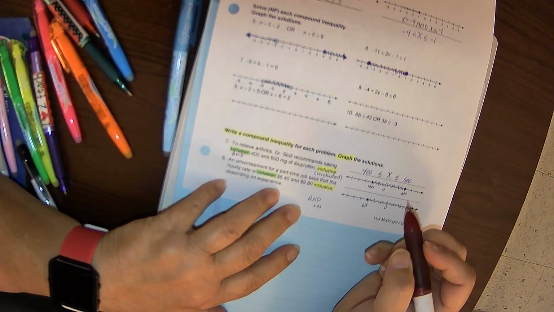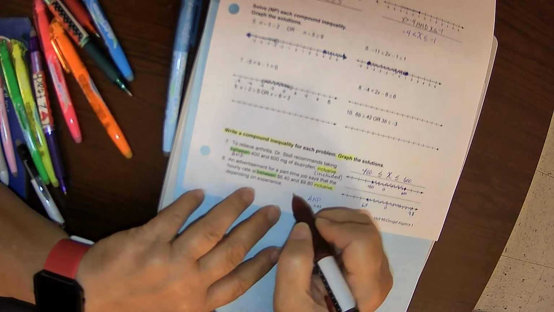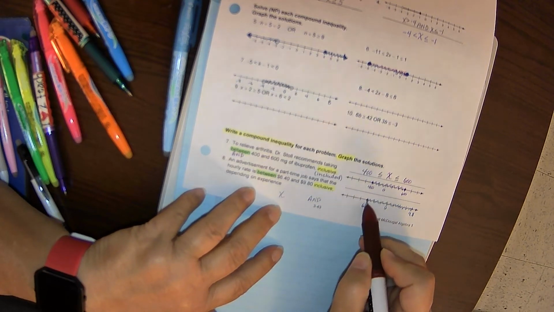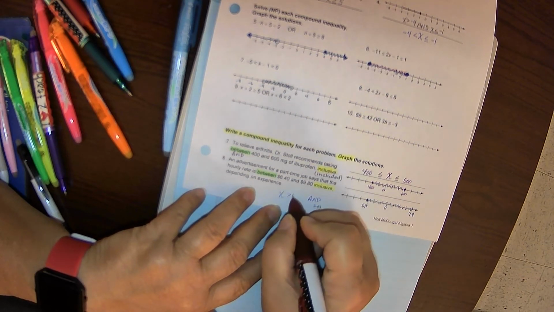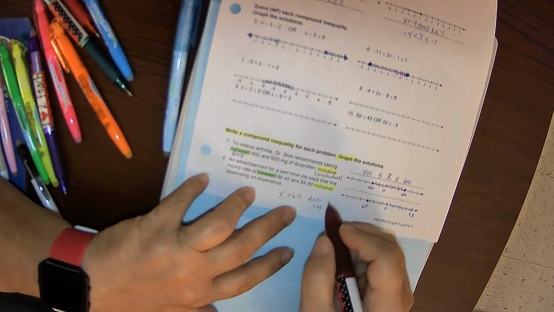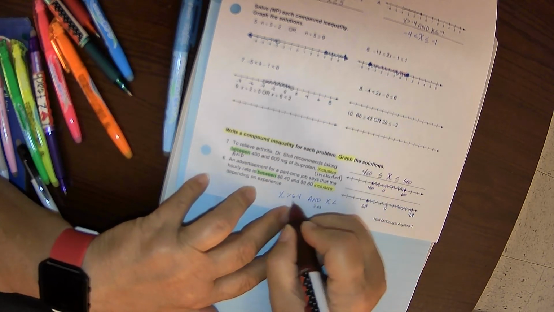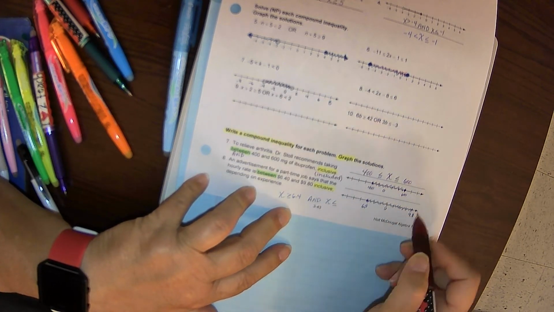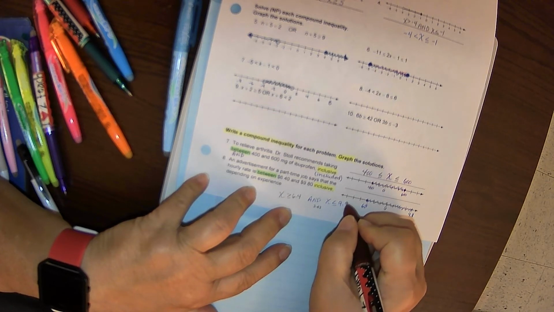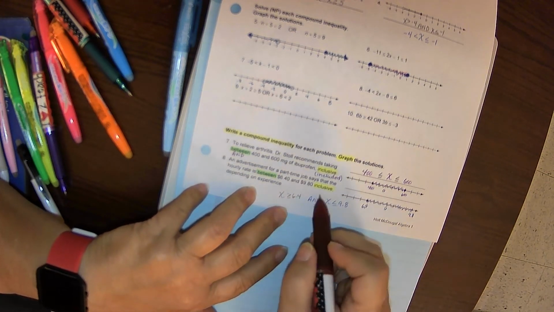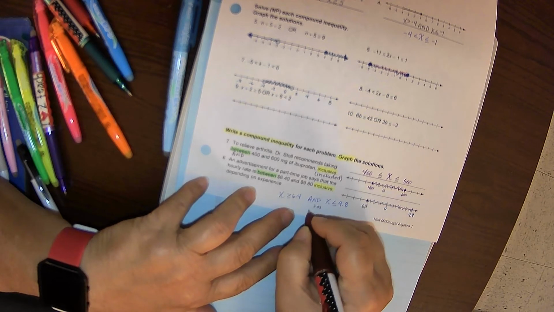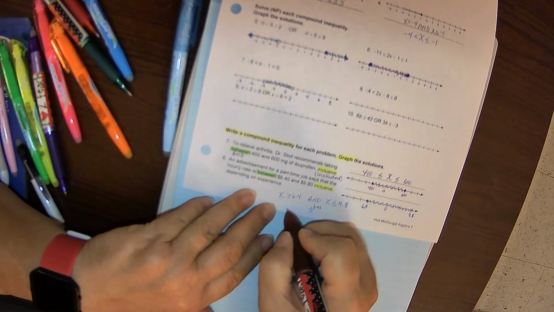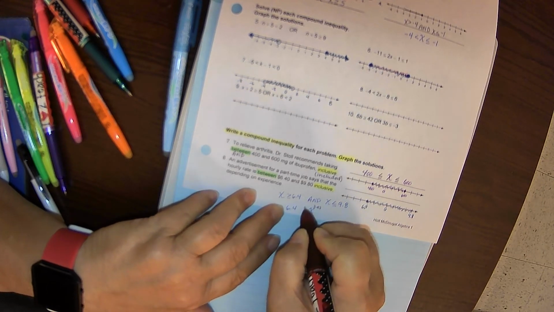okay, so x is greater than 6.4 and x is less than, almost forgot my equal to part, 9.8. Remember, and in the middle means I can put my variable in the middle. 6.4.